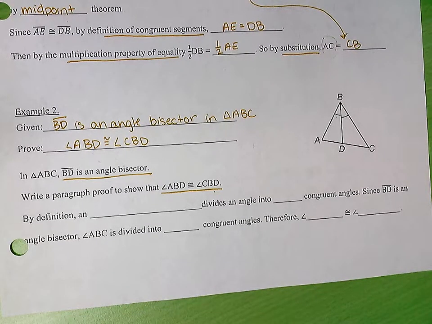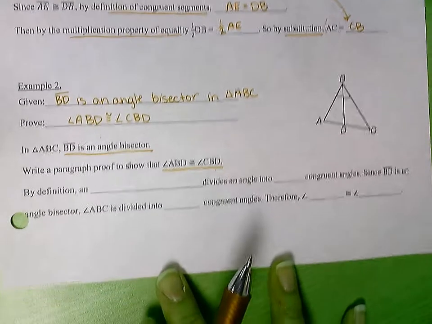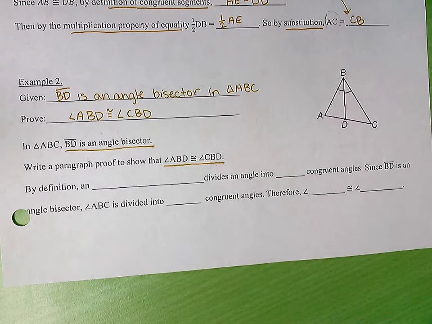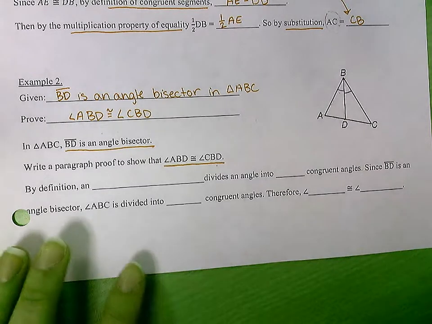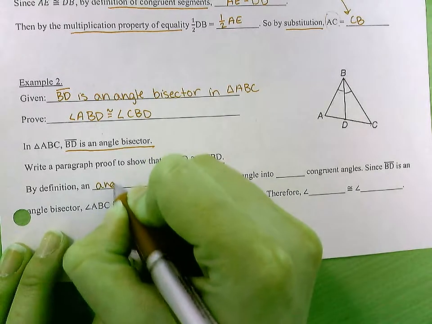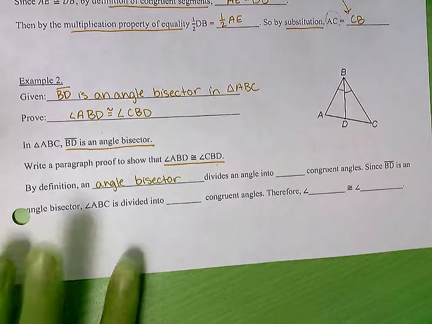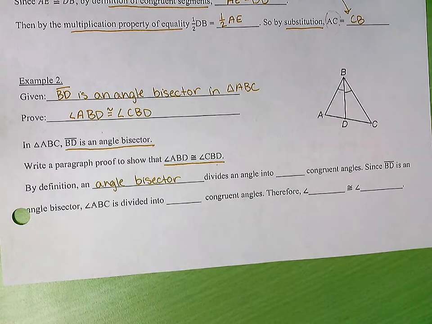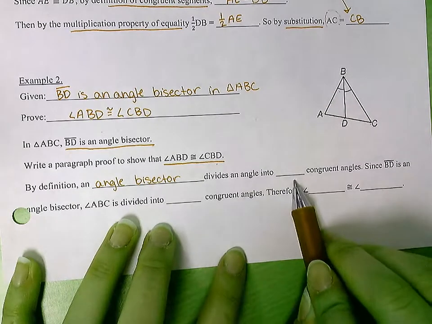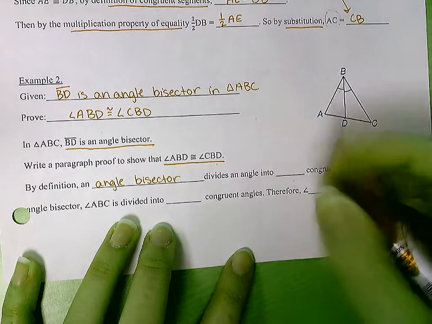In this proof, you're basically just using the definition of an angle bisector. So starting off, we're going to use the definition. By definition of an angle bisector, because I want to use that given, right? Given an angle bisector, it divides the angle into how many congruent angles? 2.